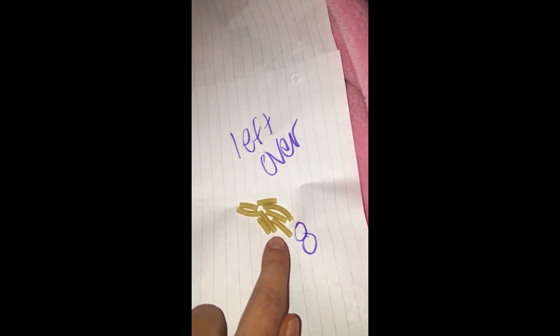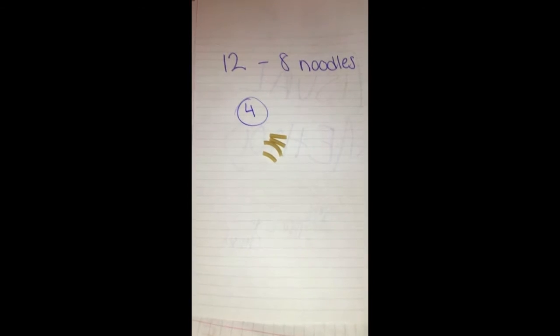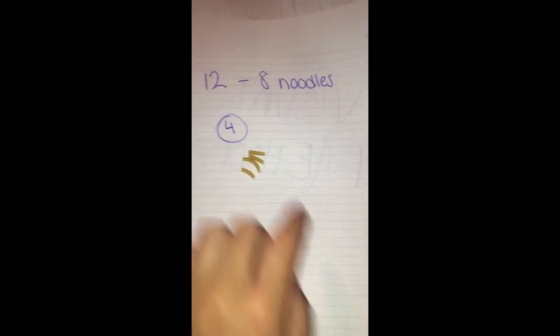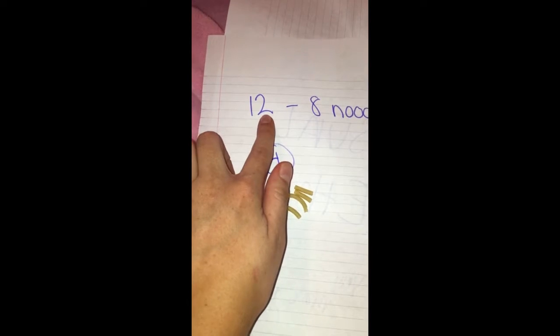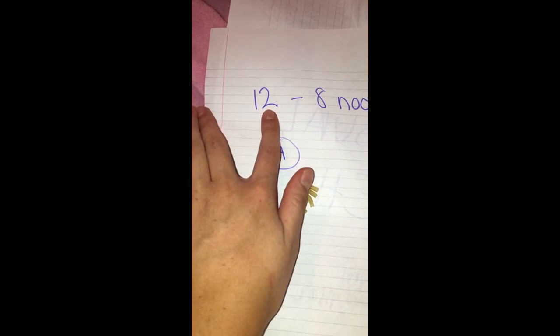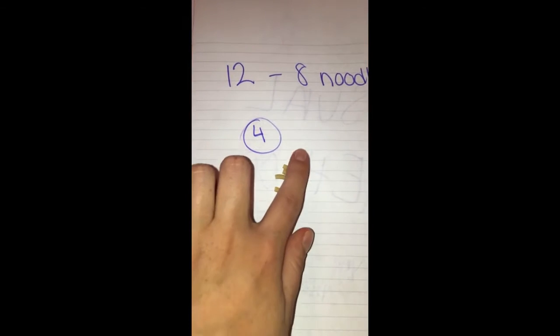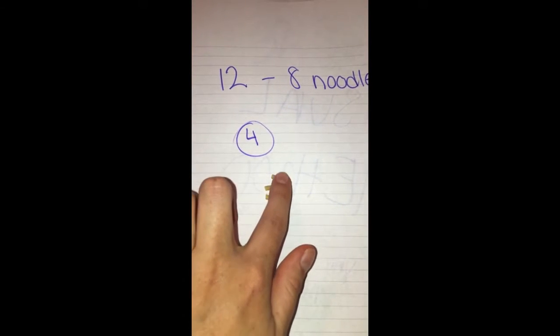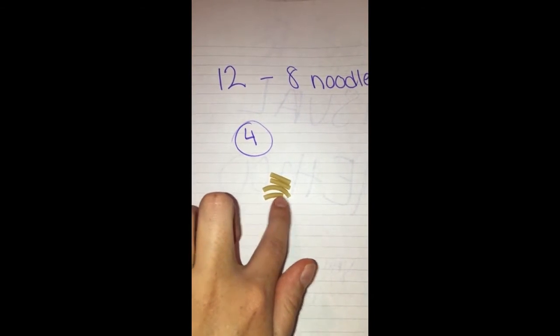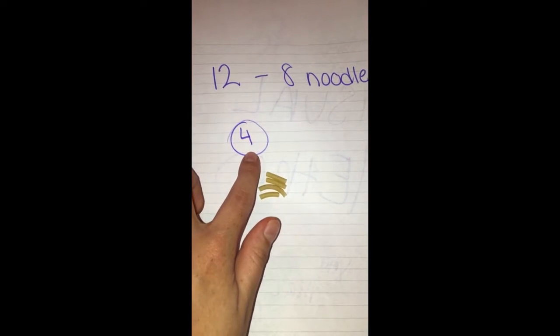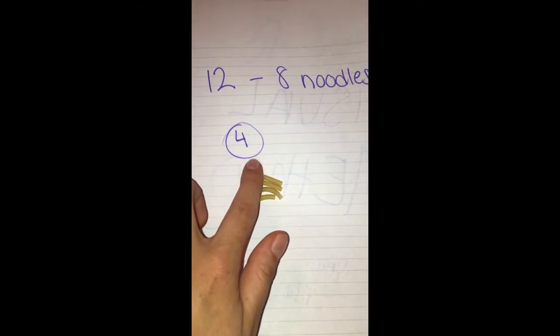You then take the 8 noodles, and minus 12 of those noodles, that was your other number, and minus 8 of those noodles, leaving you with a remainder of 4, with no excess left over. So your greatest common factor for all of these numbers would be 4.